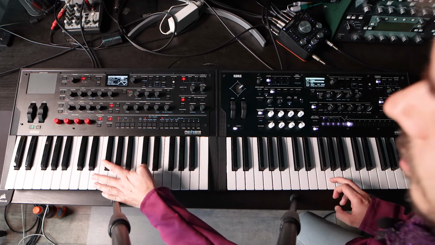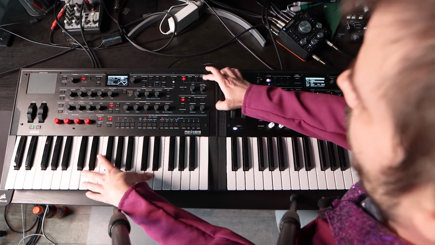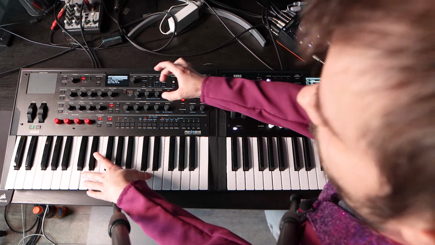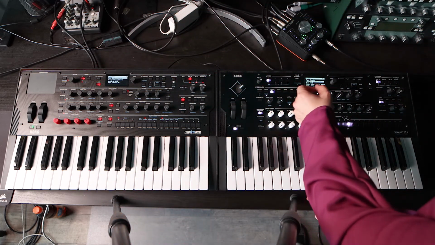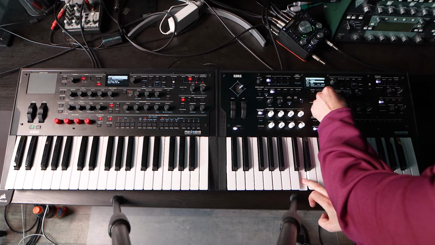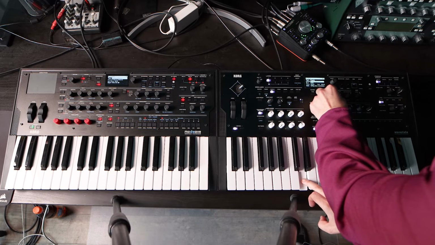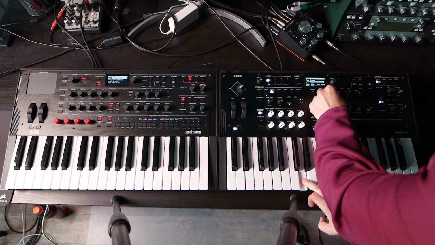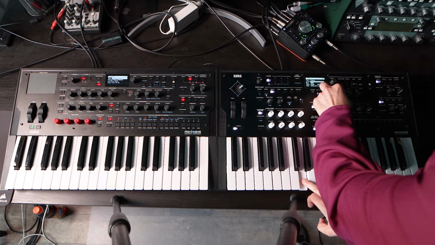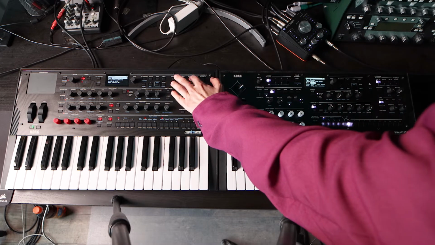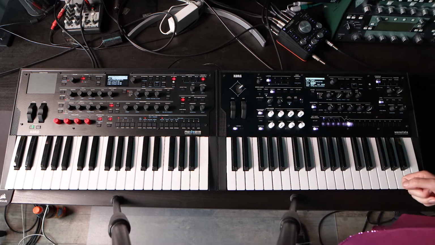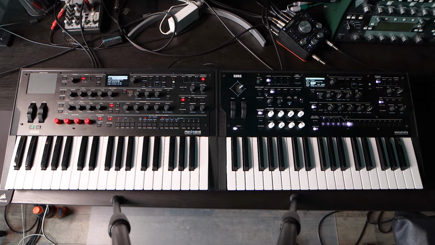For example, if you are creating an epic intro, I know it sounds a bit silly, but you get the idea. So that's actually one of the biggest differences between the Modwave and the Wavestate.